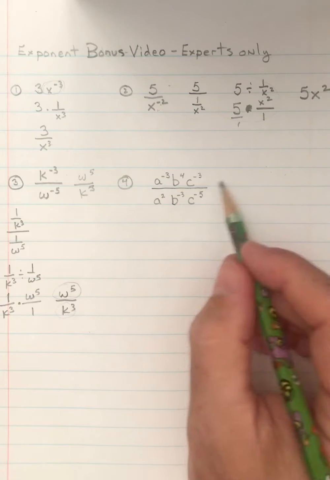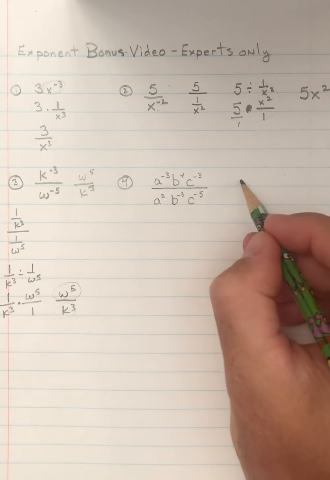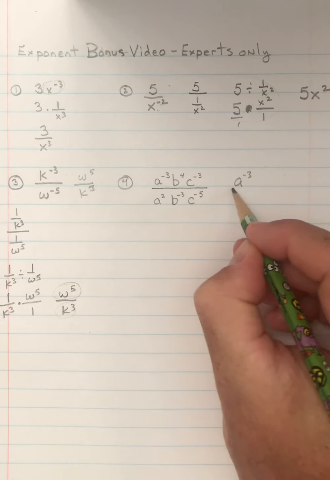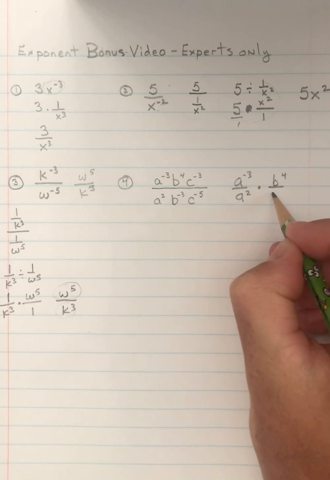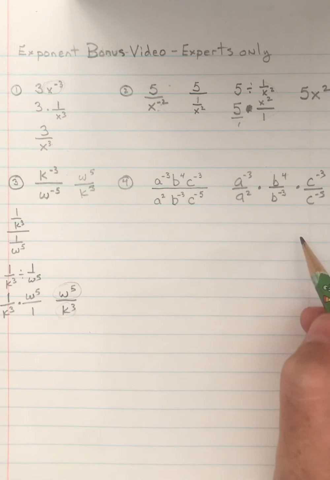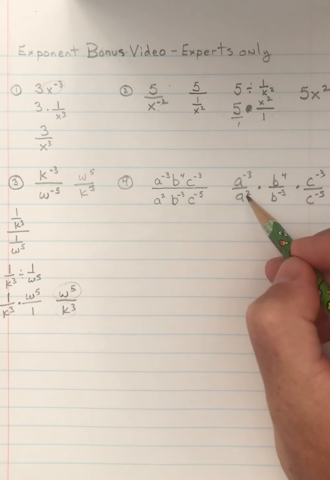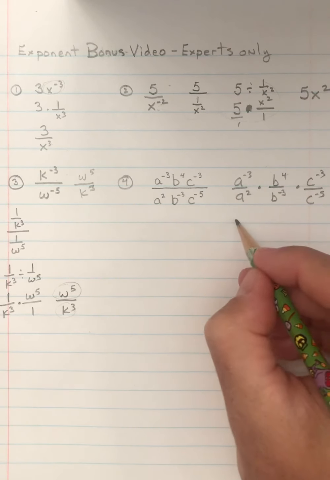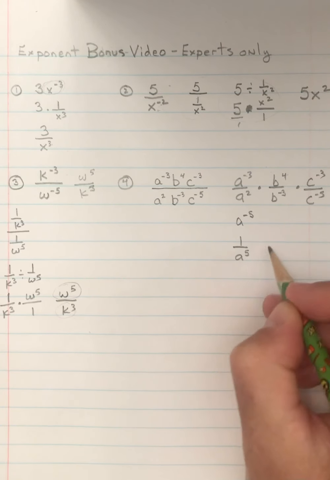Now, I can break this apart, and again, I'll show you the long way, and then I'll show you the short way. Okay? So I got a to the -3rd over a squared. This is how I was breaking it up before, times b to the 4th over b to the -3rd, and c to the -3rd over c to the -5th. I broke this out into a multiplication problem so we could use our quotient rule. So this is a to the -3rd minus -2. Let's see, -3 minus 2. This is a to the -5th. That's going to be 1 over a to the 5th.